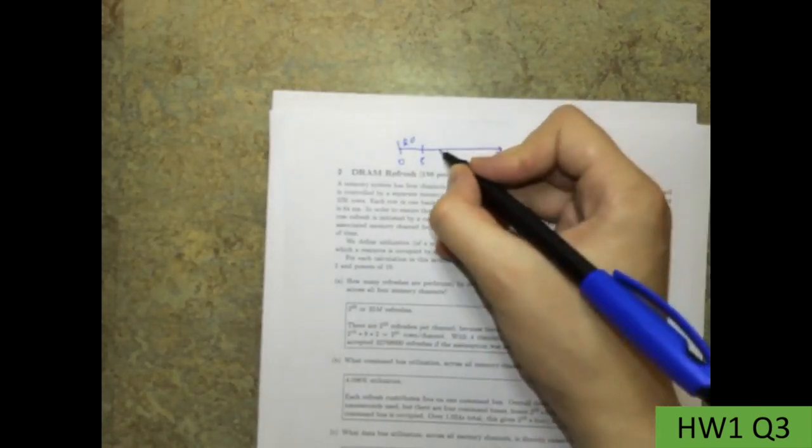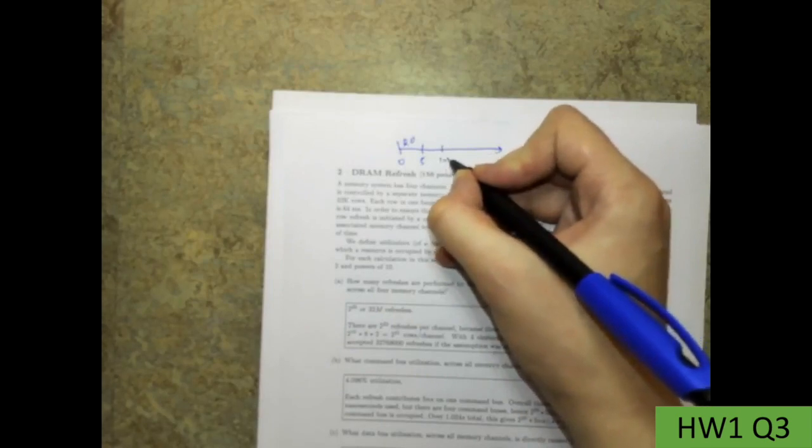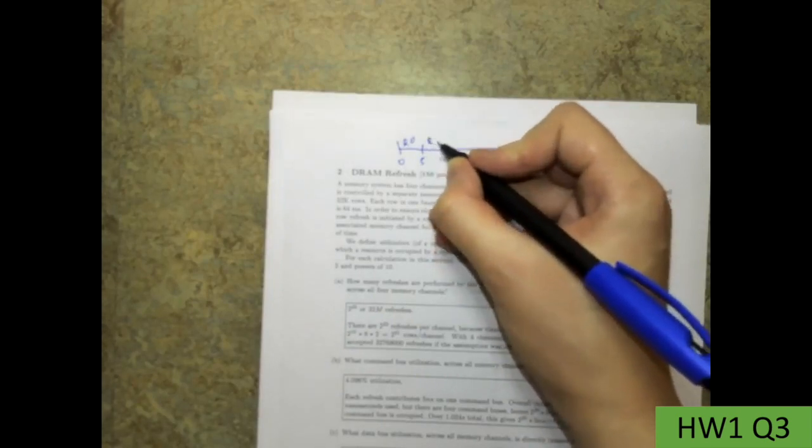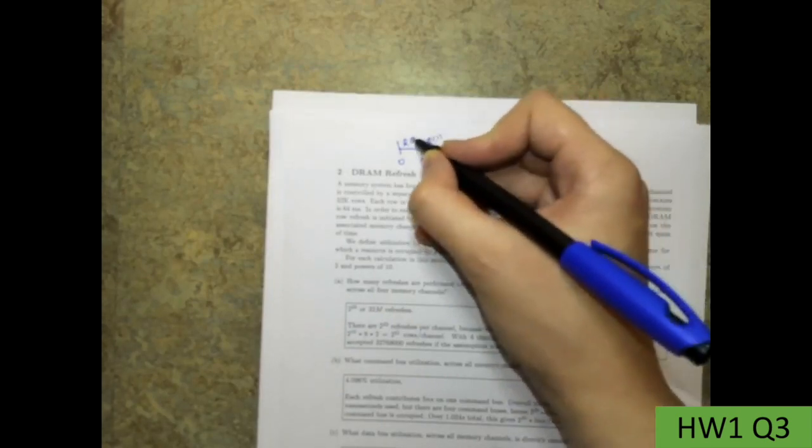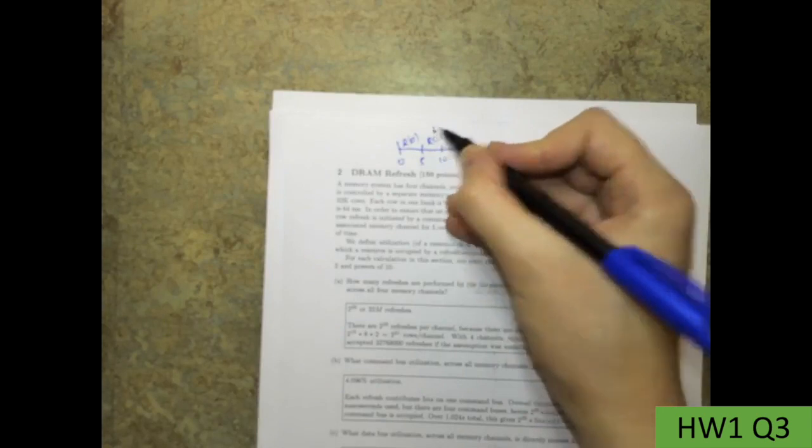After 5 nanoseconds, you can put another refresh command to refresh bank 1 or any other bank. So you can pipeline those. But at this point, you cannot refresh bank 0 again because bank 0 is already being refreshed. So we should wait 40 nanoseconds. To issue a refresh to the same bank, you need to wait at least 40 nanoseconds.